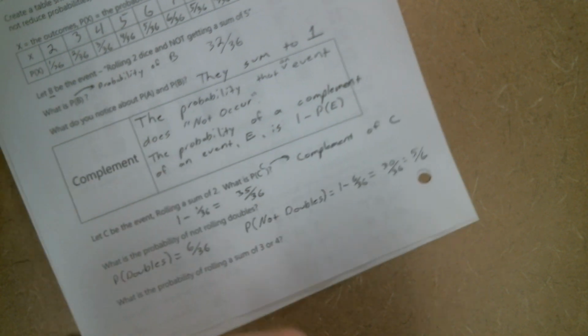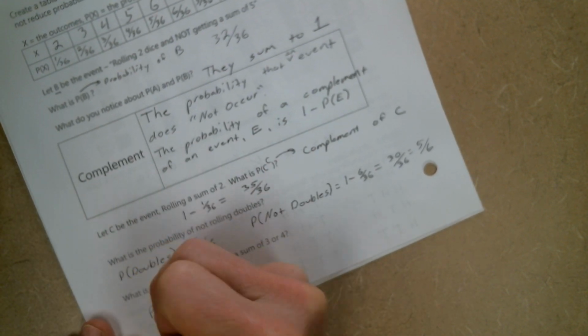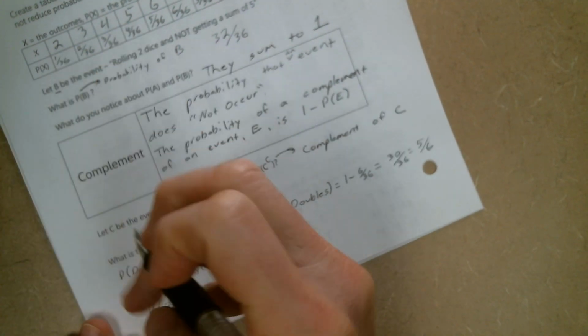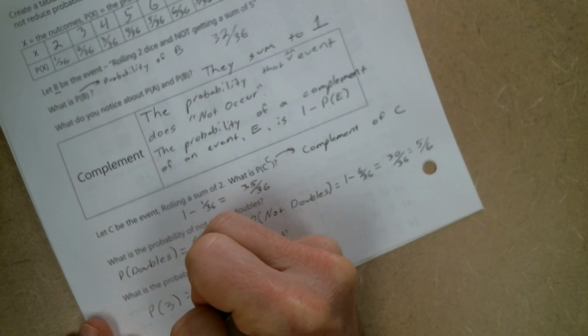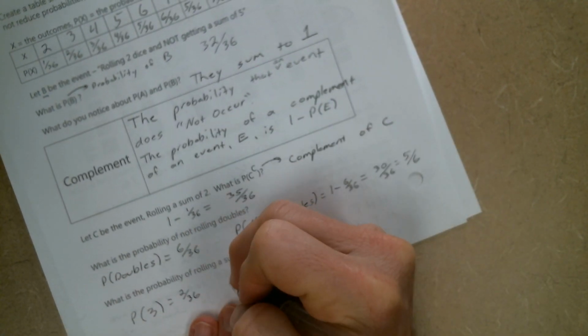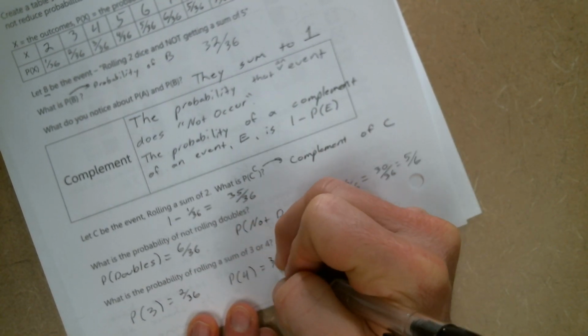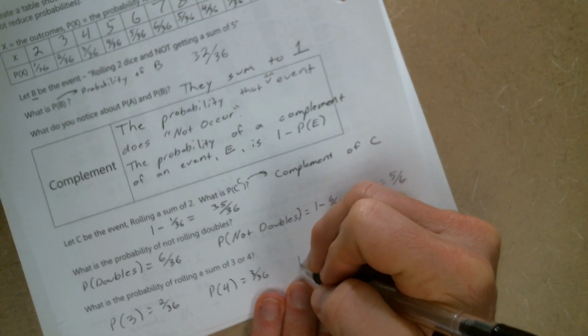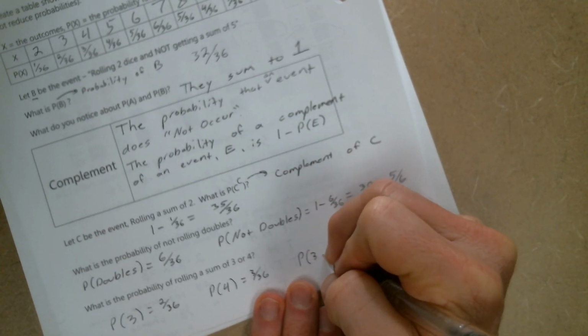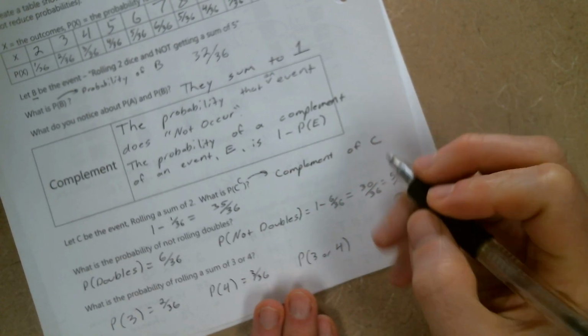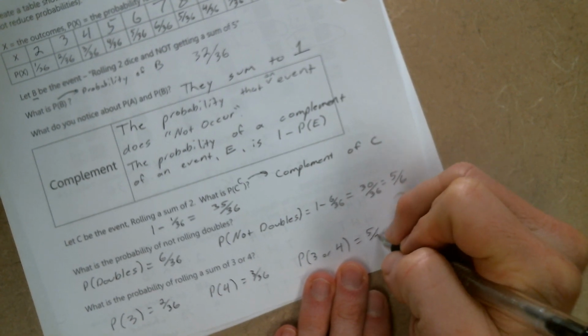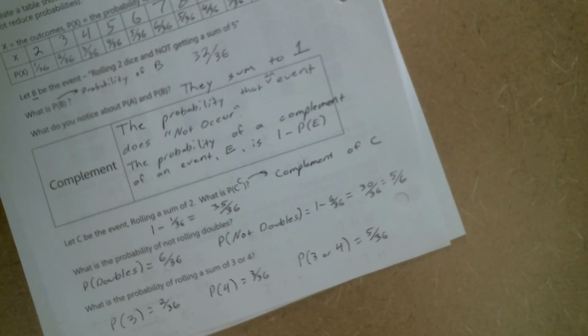All right. Well, we know the probability of 3 is 2 out of 36. We know the probability of 4 is 3 out of 36. So the probability of 3 or 4 is just going to be 5 out of 36, those two added together.